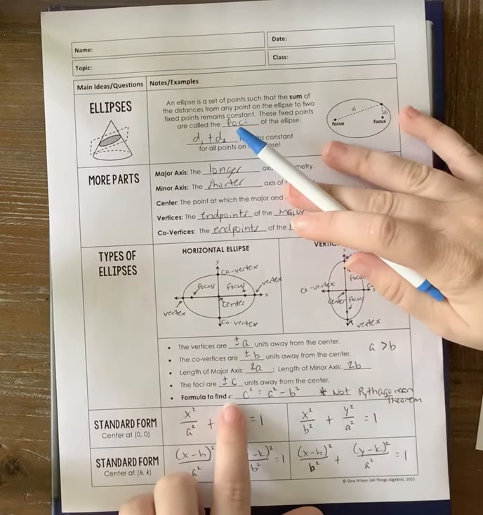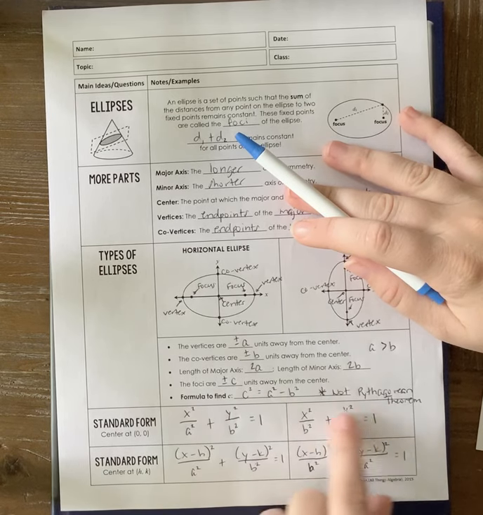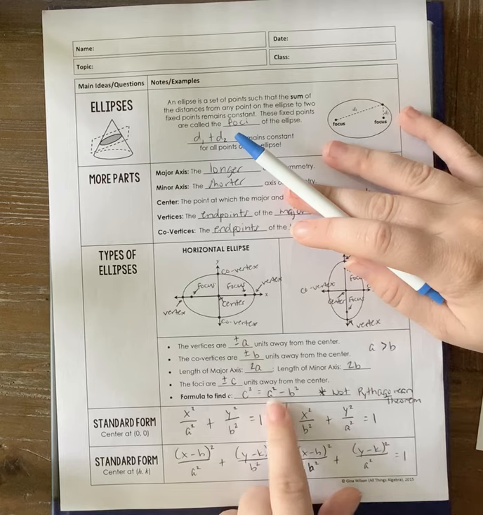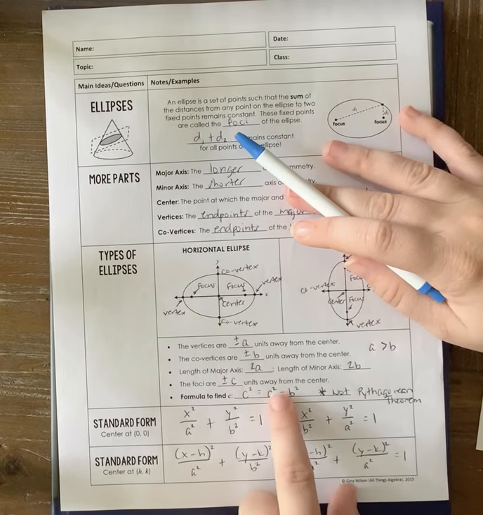So the formula to find your c is c squared equals a squared minus b squared. And this is not Pythagorean theorem. Pythagorean theorem is a squared plus b squared. So don't get that confused. This right here is subtraction, a squared minus b squared.